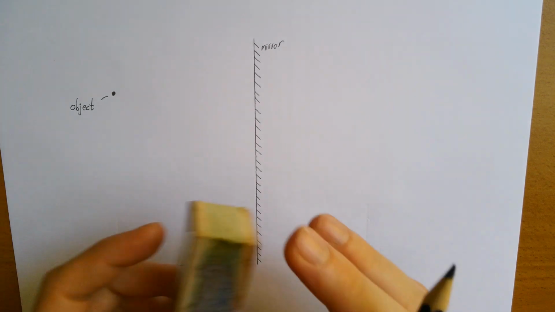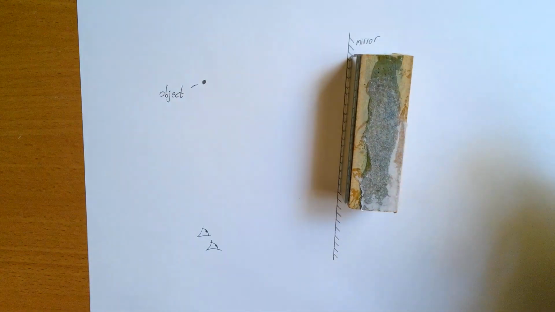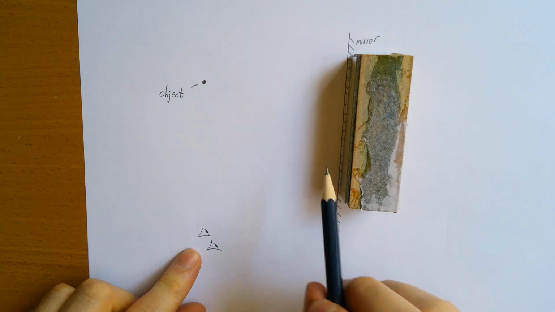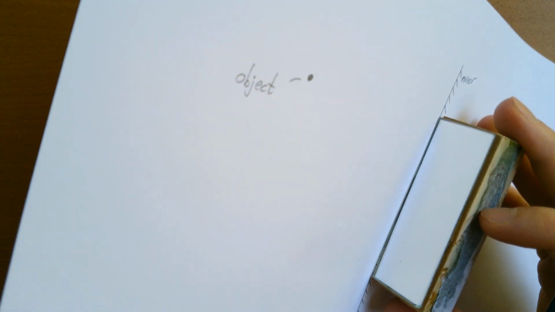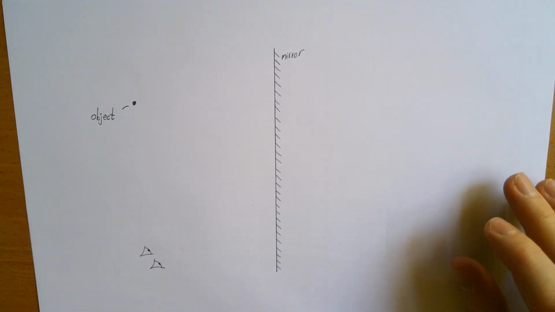If you think about that, here's a real mirror. In this setup, you're going to have an object here, and the eyes are looking at this mirror. You would expect, if I hold it up to the camera, that in the mirror, on the other side behind the mirror, you can see an image of that object. Okay, so that's the situation we're dealing with.